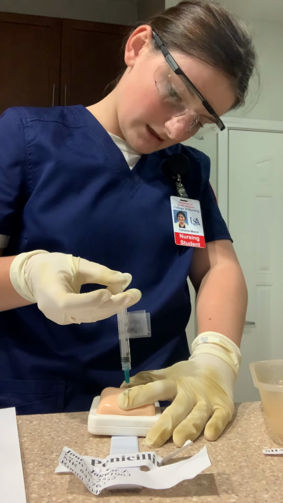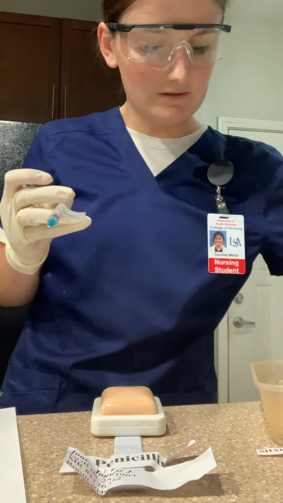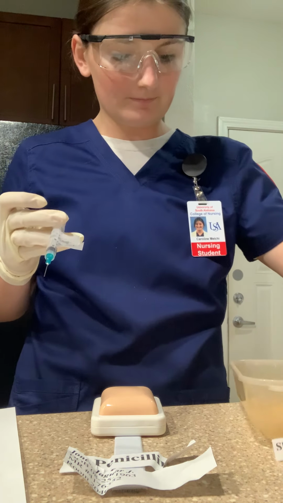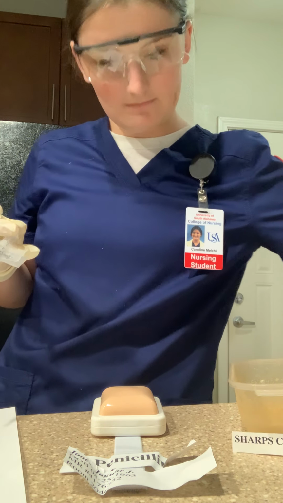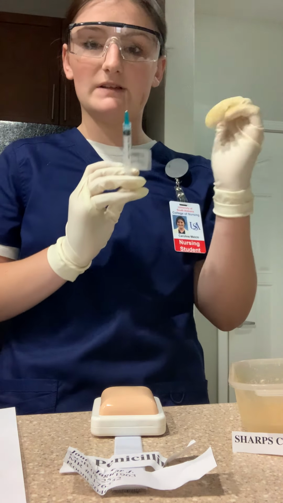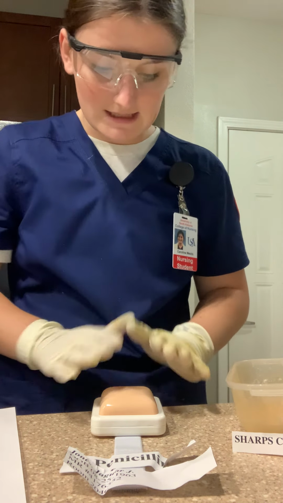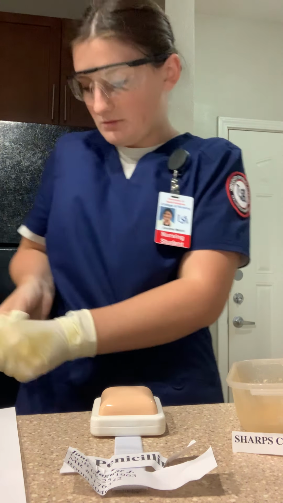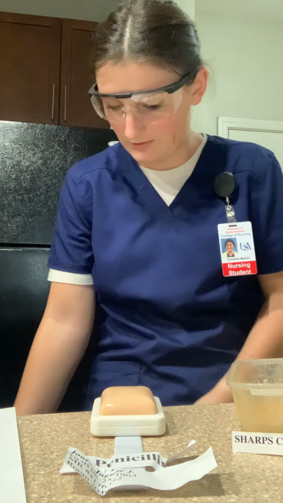Now I'm going to retract the needle and release the skin. I'm now going to dispose of this in my sharps container. I'm not going to recap this needle, but I would normally have a safety to go over it. So dispose of that. I'm now going to assess for any allergic reaction, which I do not see. So I'm going to remove my gloves in a downward fashion.